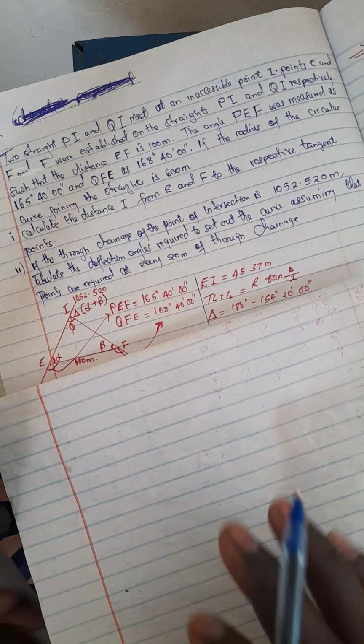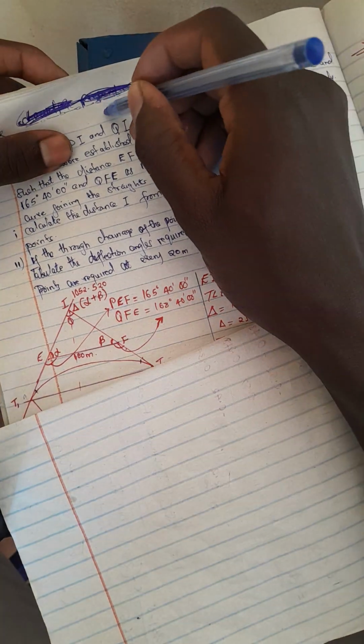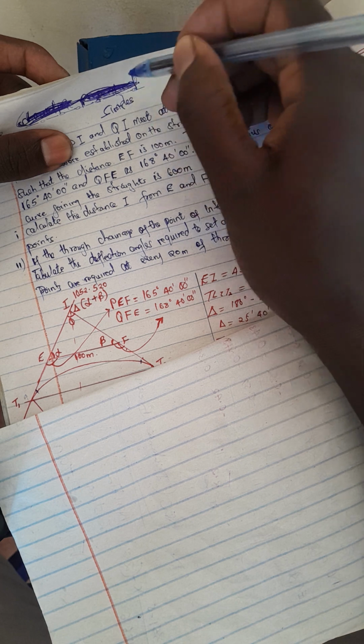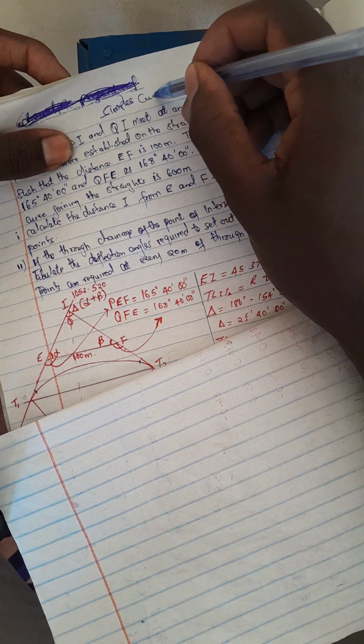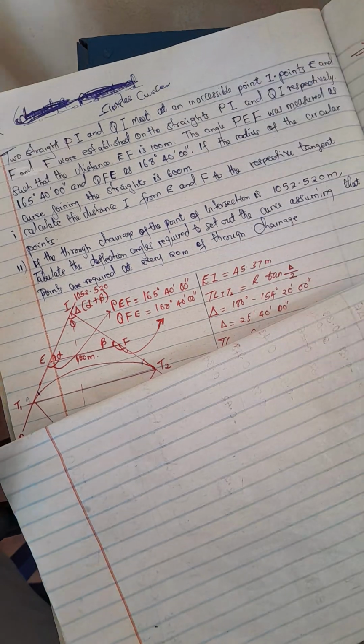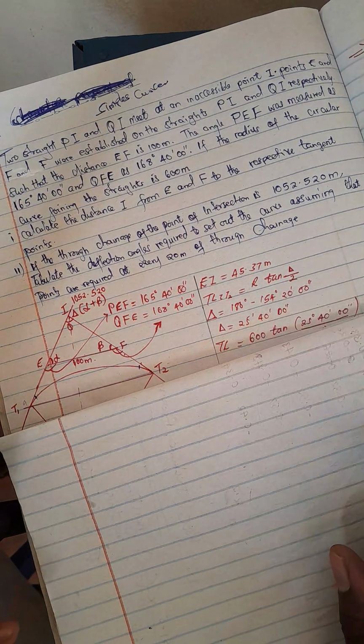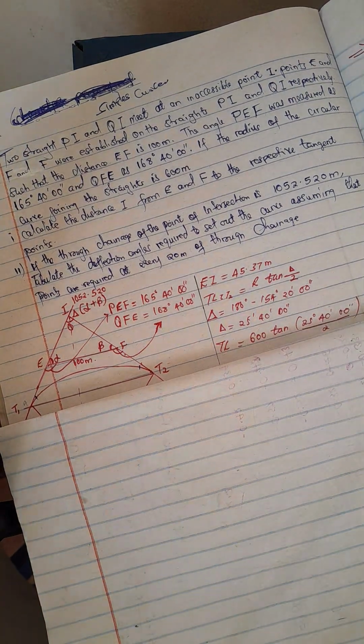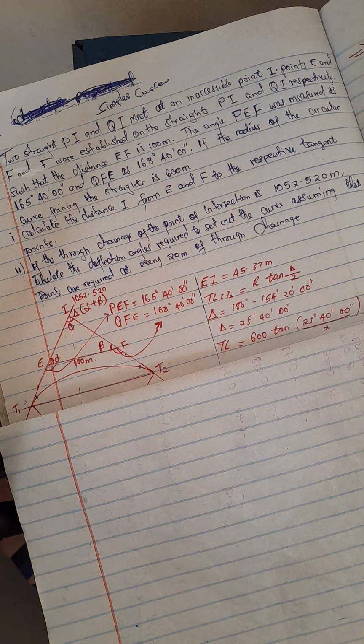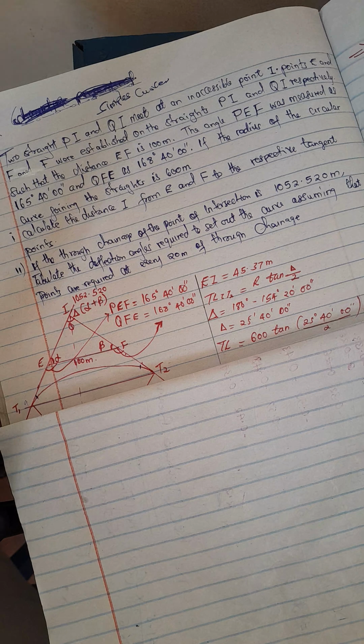So I have a question on simple curves. This is an application question that comes up when you want to set out a curve and then get to an obstacle.